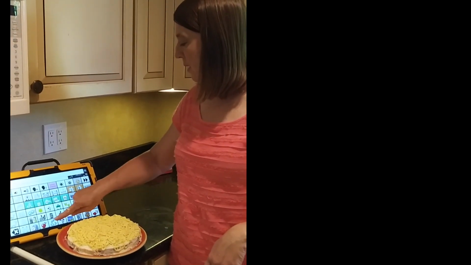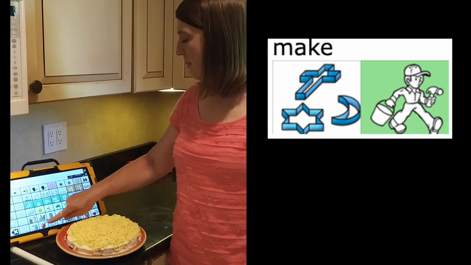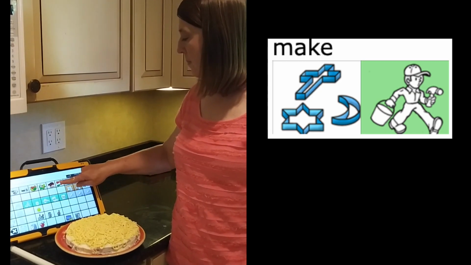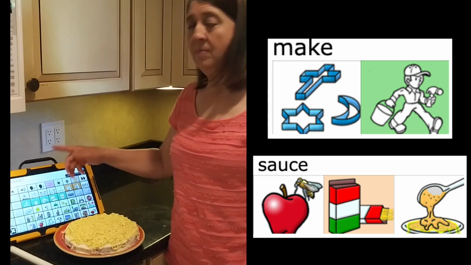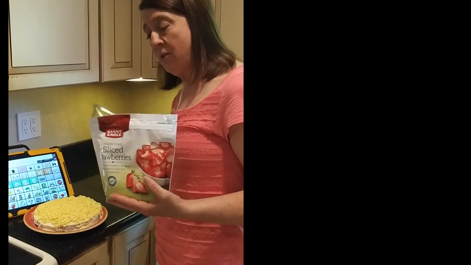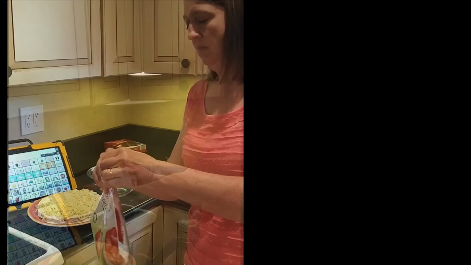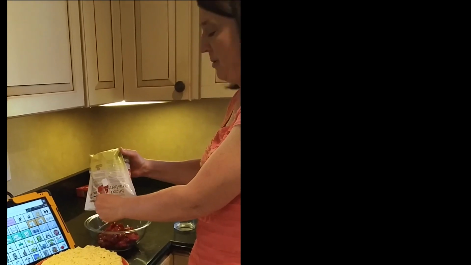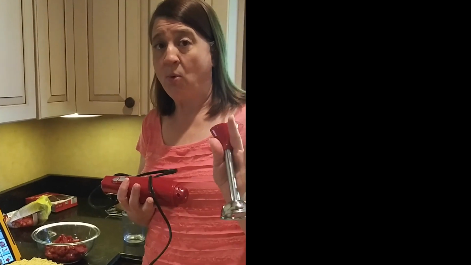Okay, so the next thing that we need to do is make some sauce to go on our spaghetti and meatballs. Make sauce. What we're going to use for the sauce are these frozen strawberries. I'm going to pour them into a bowl. Okay, I love strawberries. How about you? I'm going to mash my strawberries with this portable hand blender. You could throw them in a blender, in a food processor, or even mash them by hand.